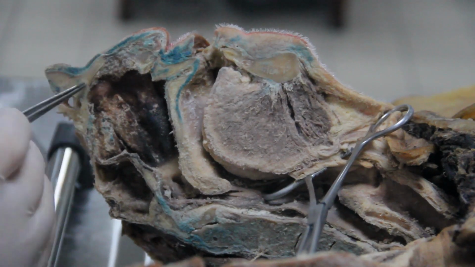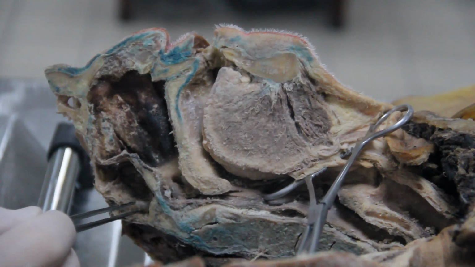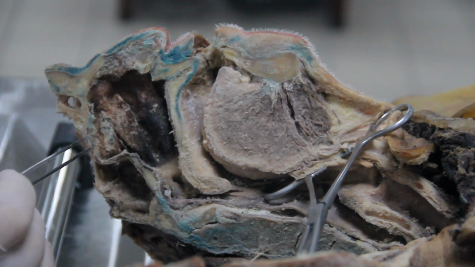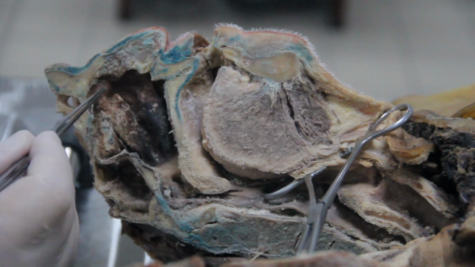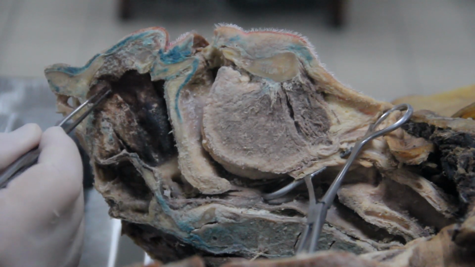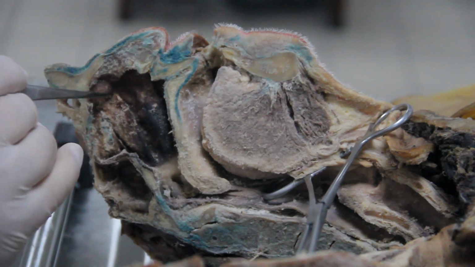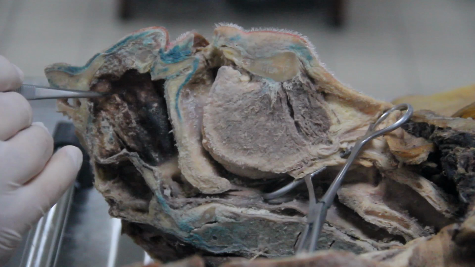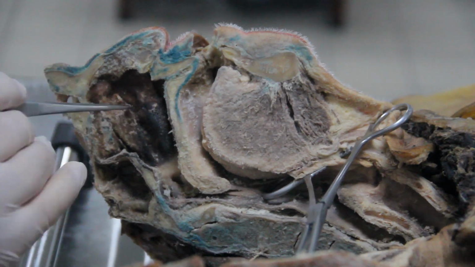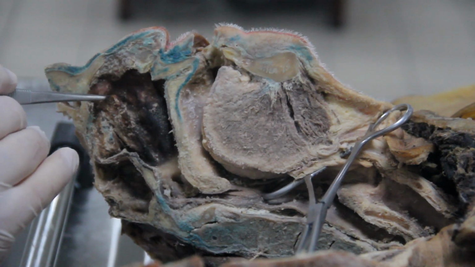So this basically makes up the roof of the nasal cavity. Let's look at the lateral wall here. As you can see, this bone here is the maxilla, the most anterior, and then we have the lacrimal bone just next to it. So going from anterior to posterior is maxilla, and then we have the lacrimal bone.